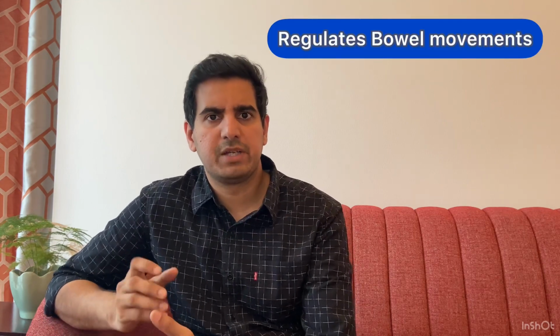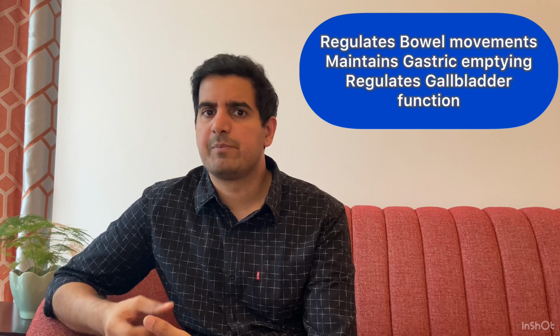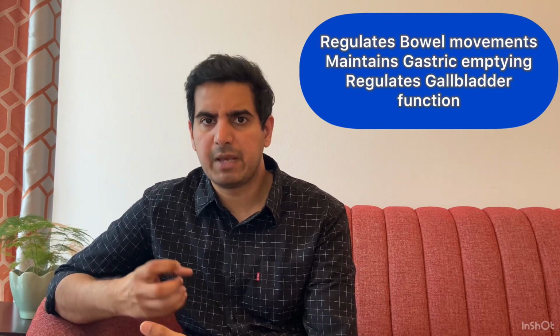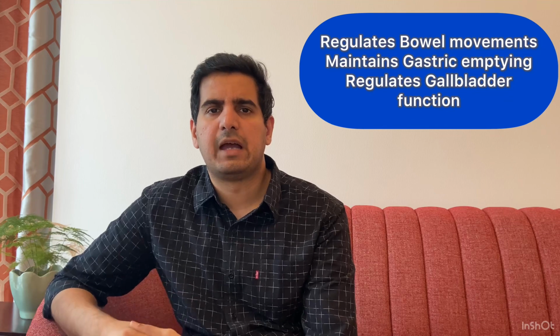It has actions on the gastrointestinal system. It regulates your bowel movements. It regulates gastric emptying. It is also important for maintaining gallbladder contractility, and alterations in the thyroid hormone can affect the liver functions also. Thyroid hormones also have important roles in the reproductive system.